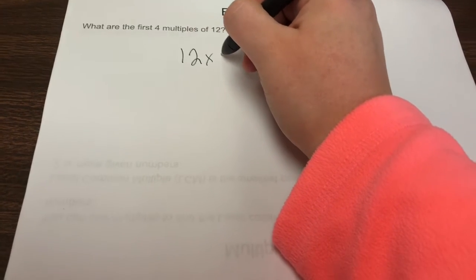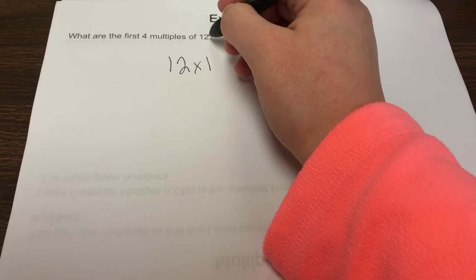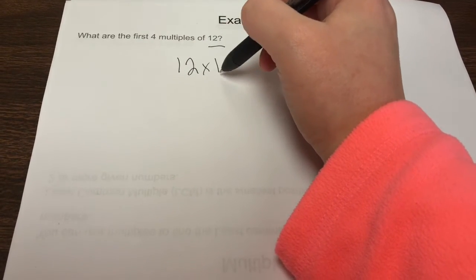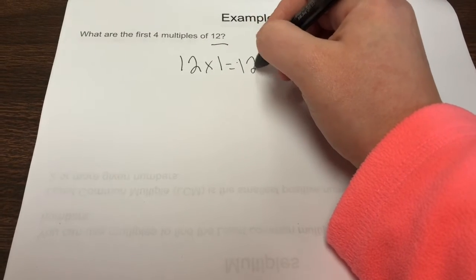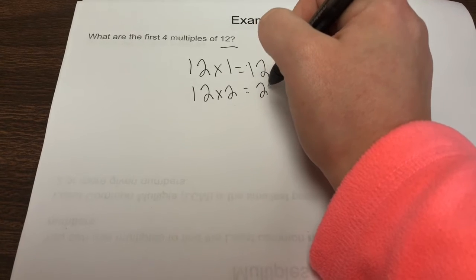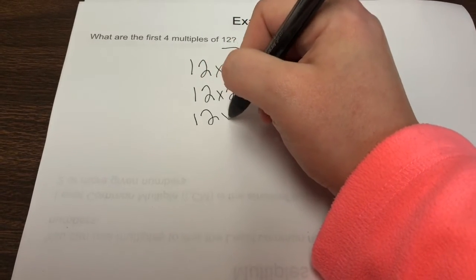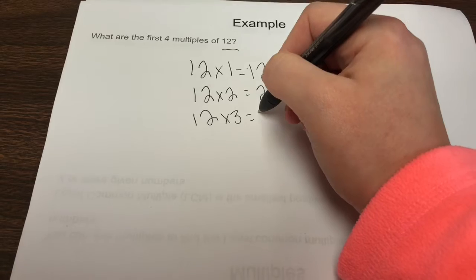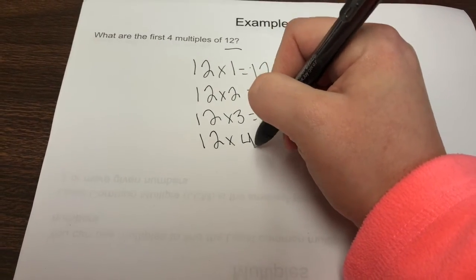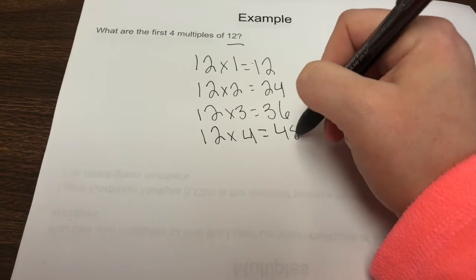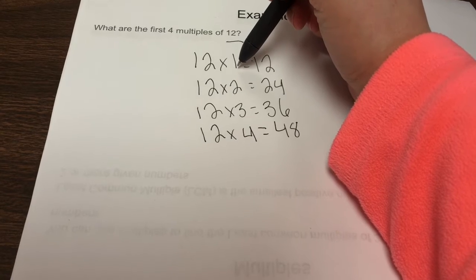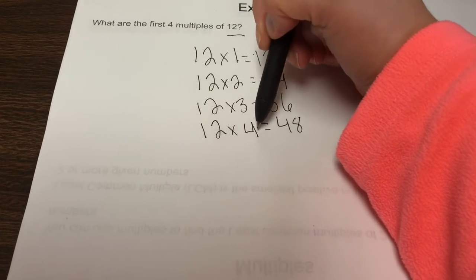Remember, multiples are just multiplying the number that they give you. So 12 times 1 is 12. 12 times 2, 24. 12 times 3, 36. And 12 times 4 is 48. They want the first 4 multiples, and I multiplied by 1, 2, 3, 4.